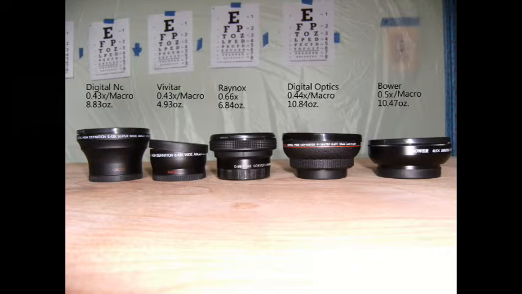The Raynox is a good lens. Didn't show any barrel distortion. It's one of my favorites. Now the digital optic and the Bauer, about equal.